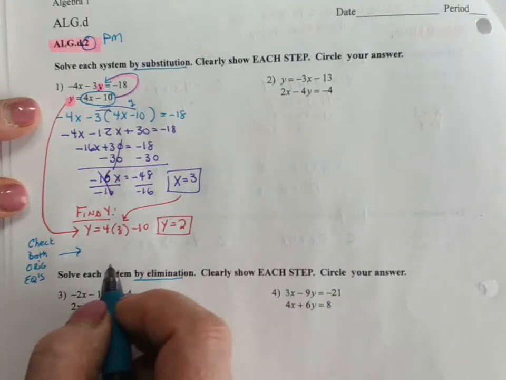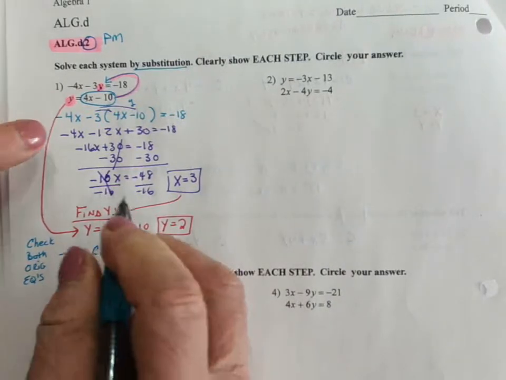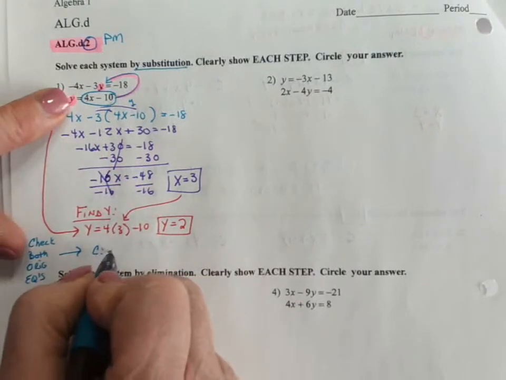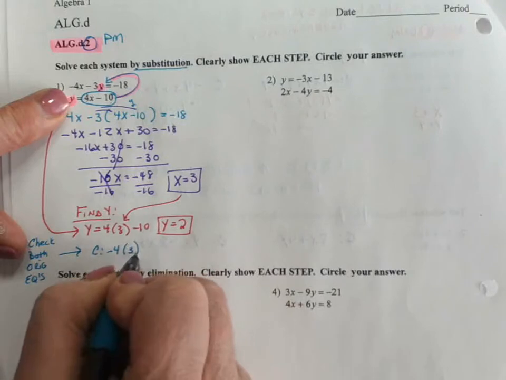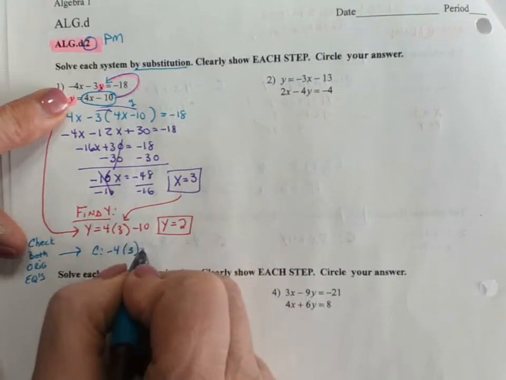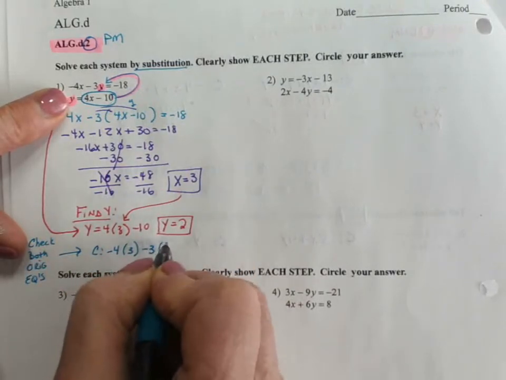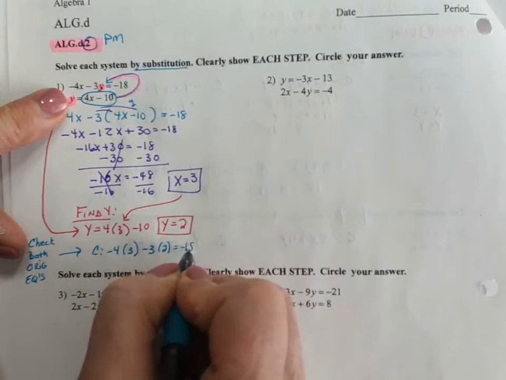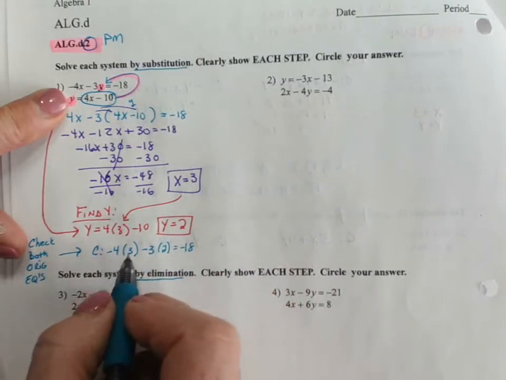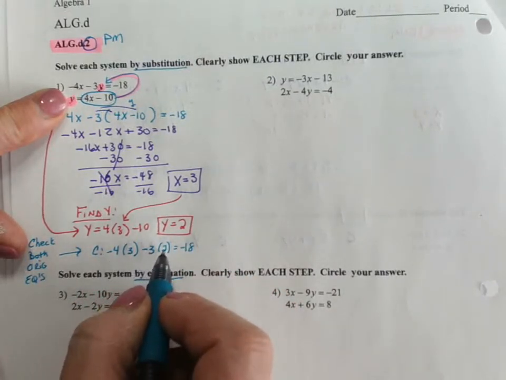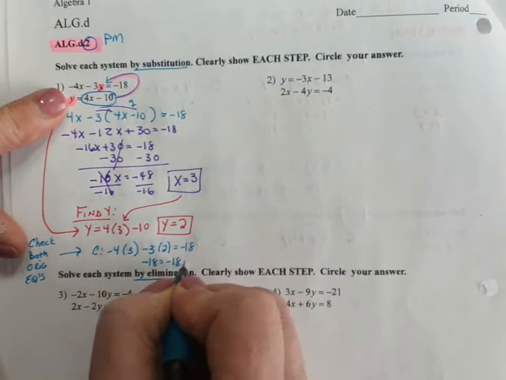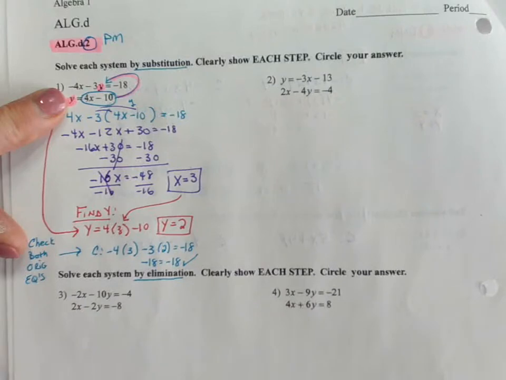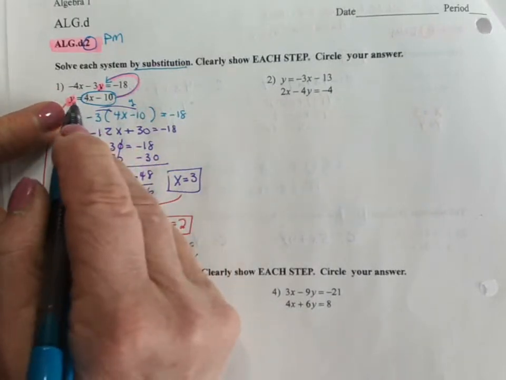So I have negative 4 times x, which is 3, minus 3 times y, which is 2, equals negative 18. Negative 12 and negative 6, negative 18 equals negative 18. Cha-ching, it checks. Then I check the other equation.